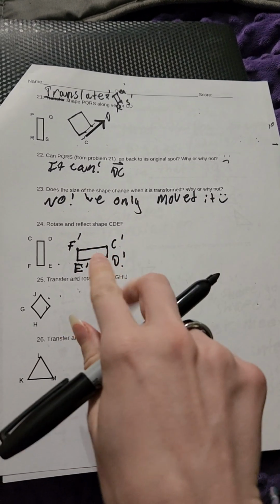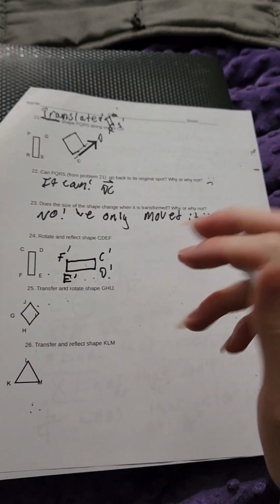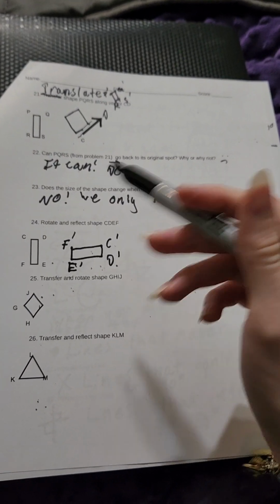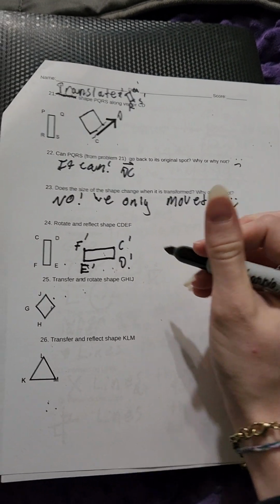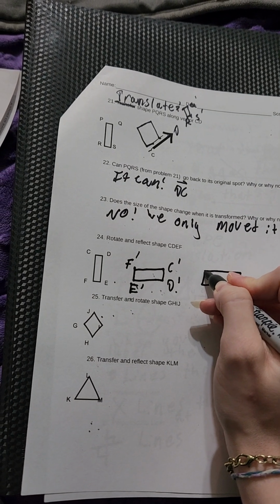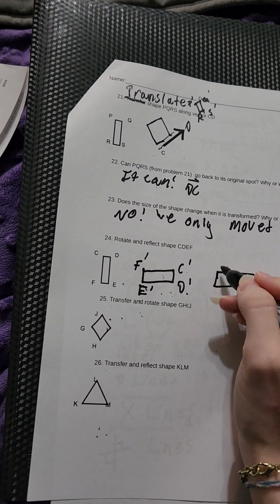Now, if you choose to rotate it the other direction, that's fine. But this is just how I chose to rotate it. So as long as it's rotated, and then reflect. So now it's going to reflect.